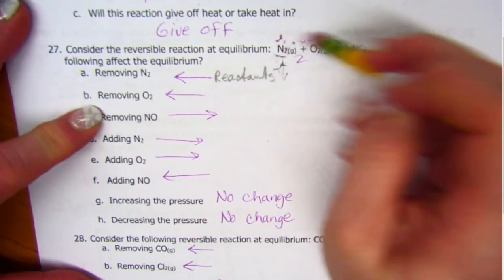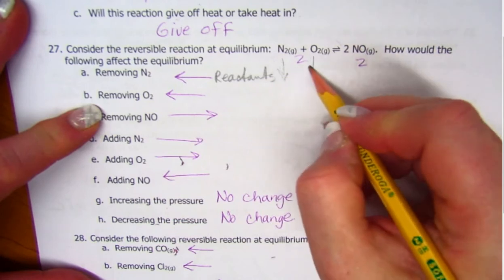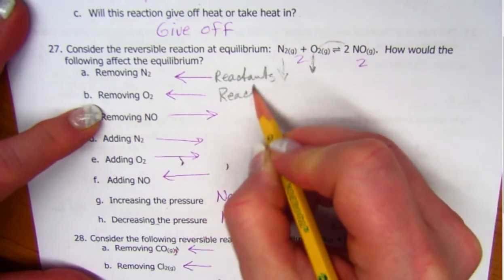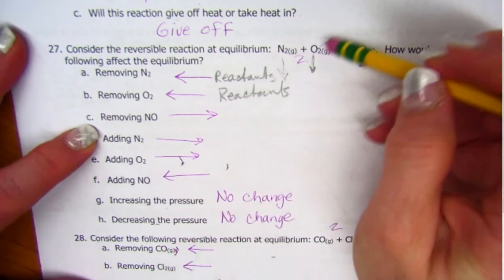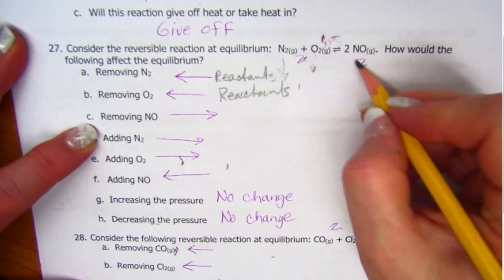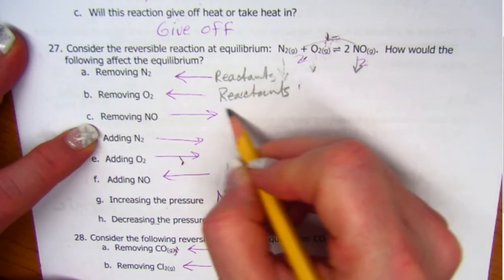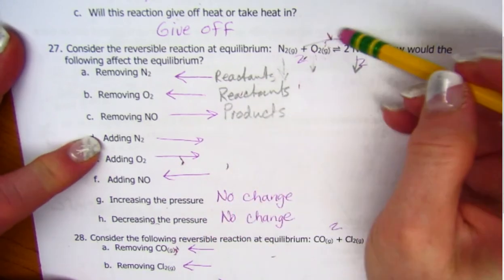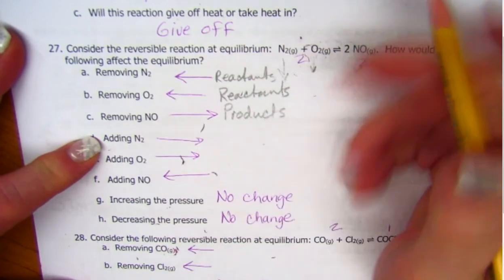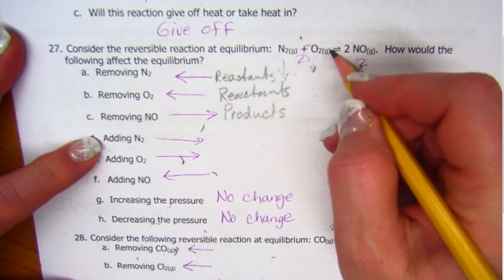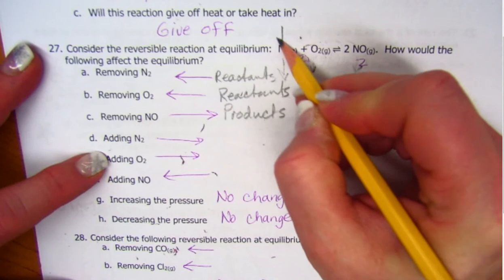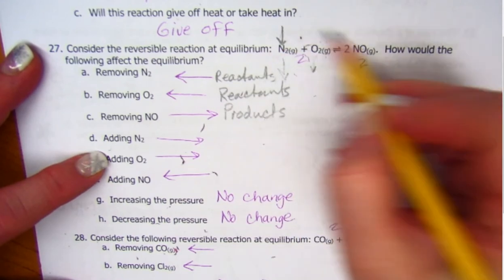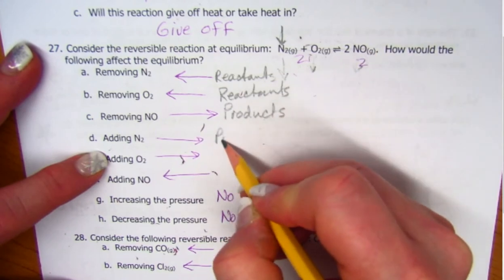Okay? Then I go to the next one. If I'm removing O2, again, forward towards the reactants. Removing NO, forward towards the products. So basically, as long as it crosses that, it's got to cross the arrow. Okay? If I'm adding, that means my arrow's got to go forward across. So because of that, it's going towards the products.